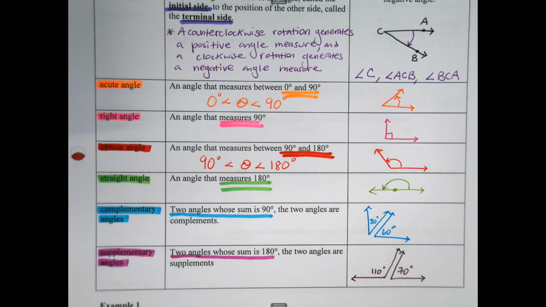An obtuse angle is an angle that measures between 90 degrees and 180 degrees. And a straight angle is an angle that measures 180 degrees. A straight angle is just like a line. It goes on in either direction. But we can call that a straight angle also.